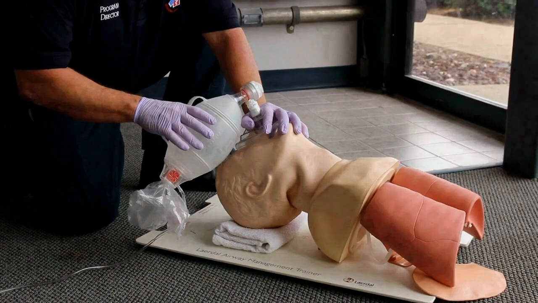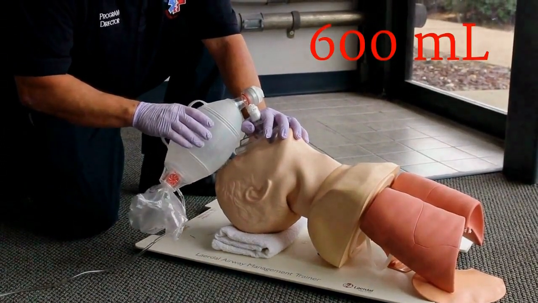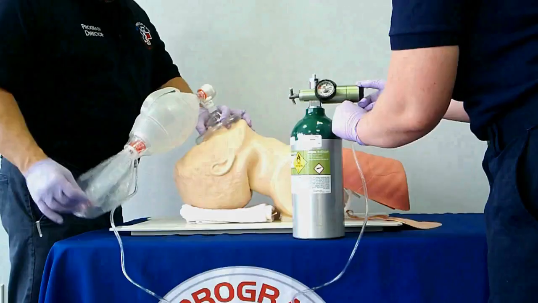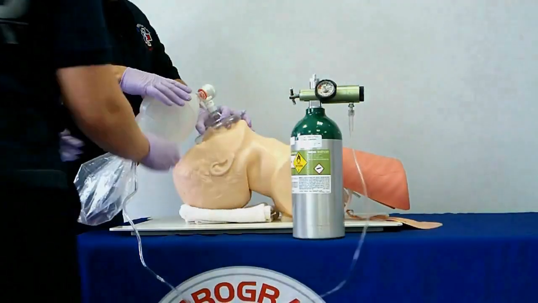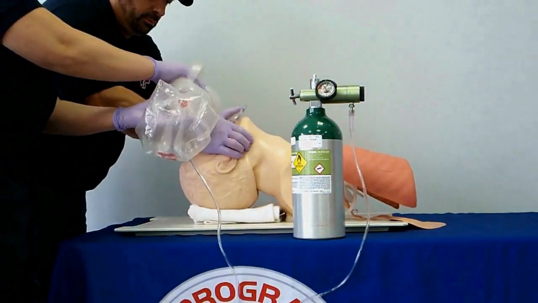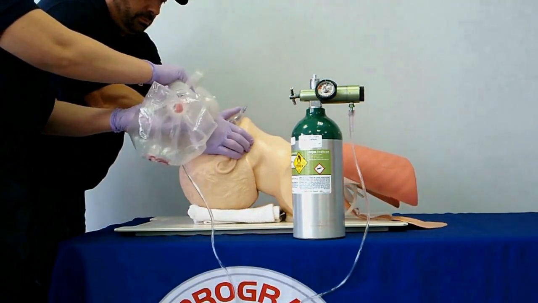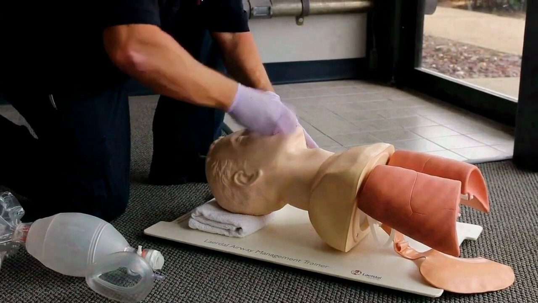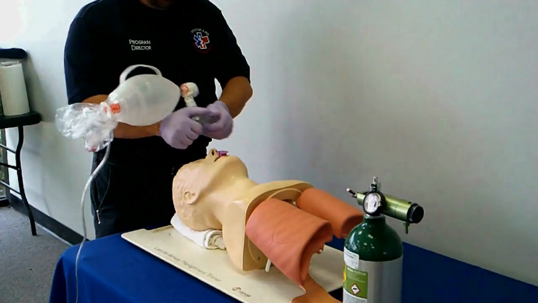The adult BVM holds 1,800 milliliters of air, and approximately 600 milliliters of it is expelled when compressed with one hand. Whenever possible, it is preferable for 2 people to use the BVM. One person uses 2 hands on the mask, while the second person squeezes the bag. To ventilate a patient with a BVM, open the airway manually and insert an airway device. Next, use 2 hands to apply the BVM mask.